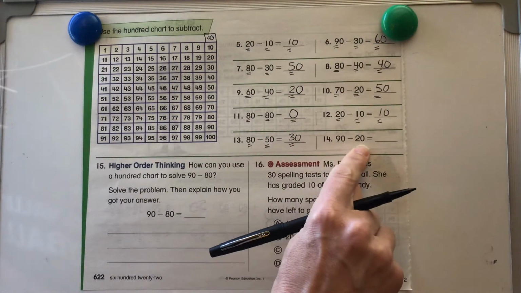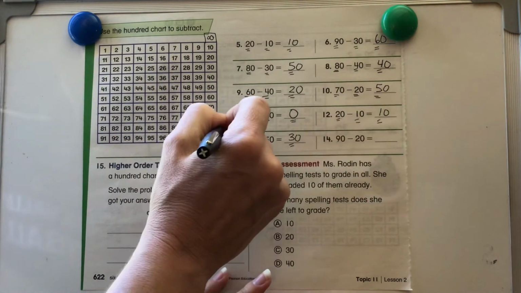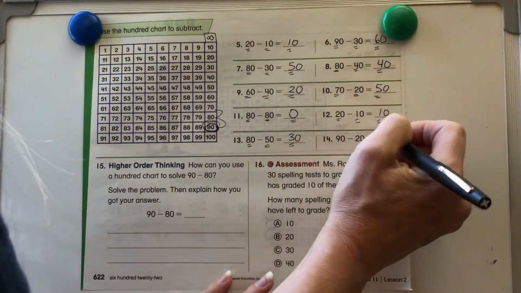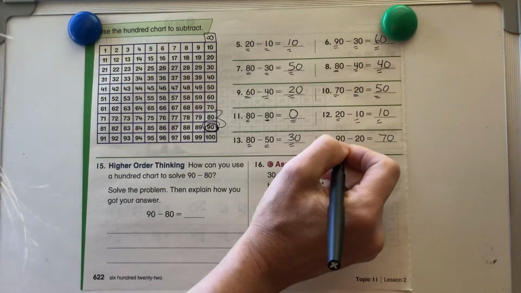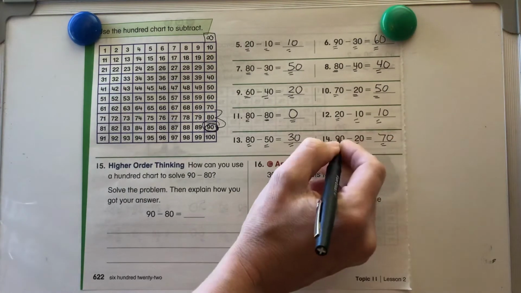Okay, and 90 minus 20. If I'm here at 90, and I'm going to subtract 20, 10, 20, it puts me at 70. And then I'm just going to double check again. 9 groups of 10 minus 2 groups of 10 is 7. 9 minus 2 is 7.